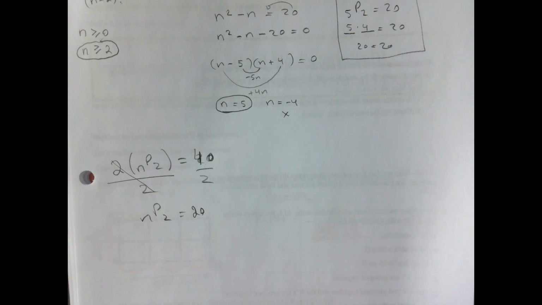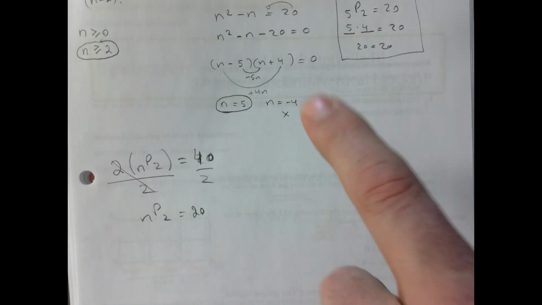Okay, so this is it for equations. Any questions? Go look at Google Classroom if you want more practice. The answers are there too on the second page of that scanned document.